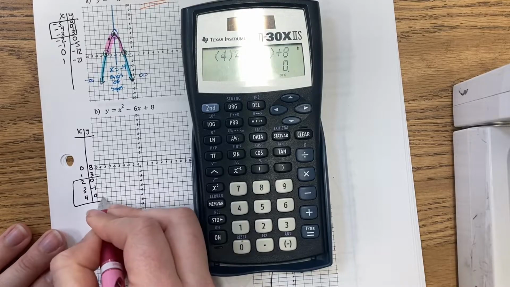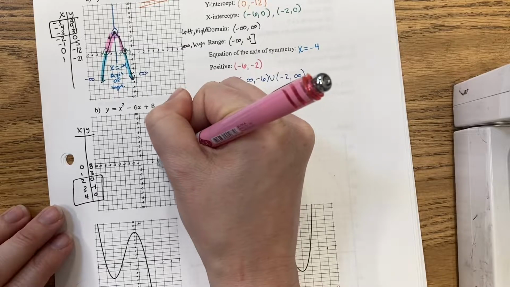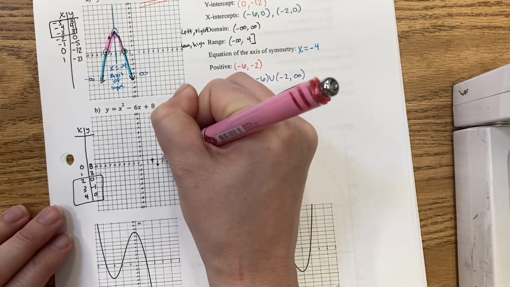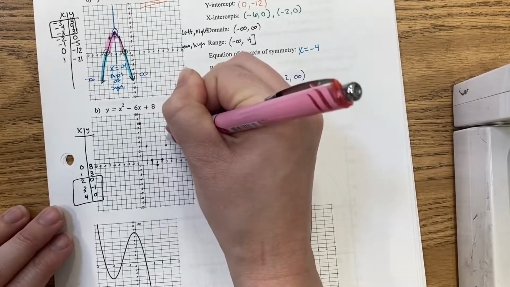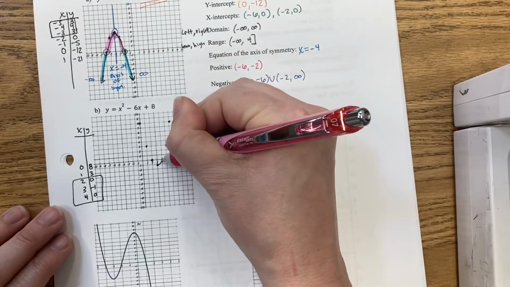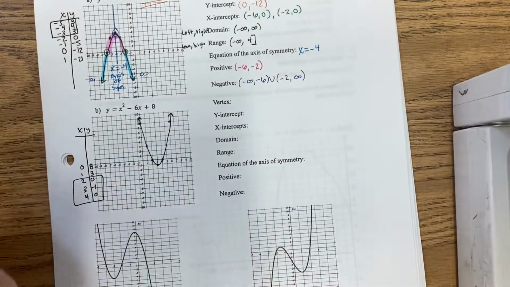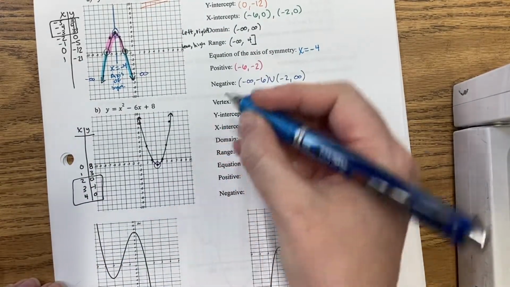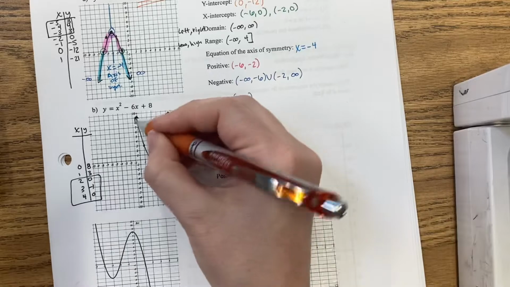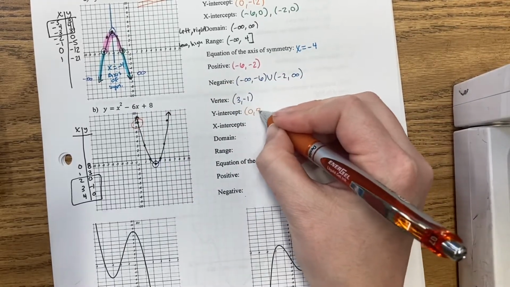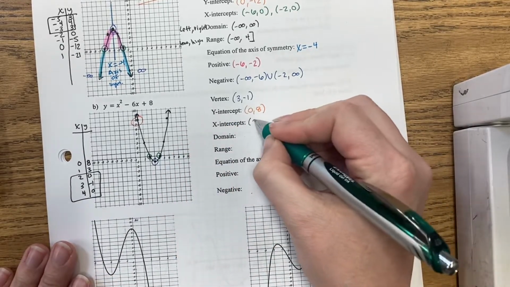Here is my repeat. My vertex is at 3, down 1. And then I have dots at 2, 0, 4, 0, 1 is up 3, 0 is up 8. My vertex is at 3, down 1. My y-intercept is at 0, up 8. My x-intercepts are at 2, 0, and 4, 0.